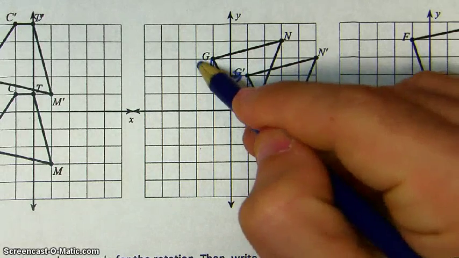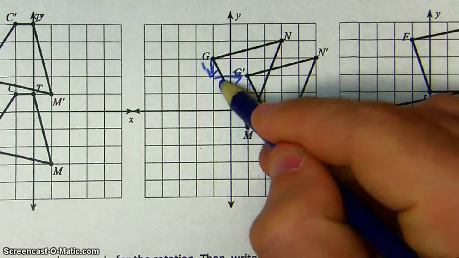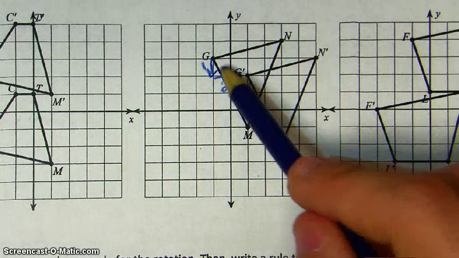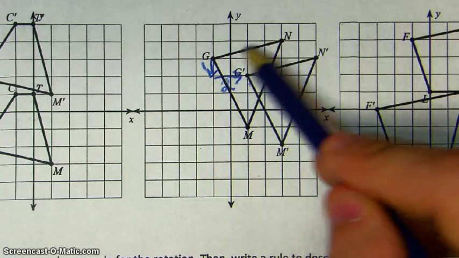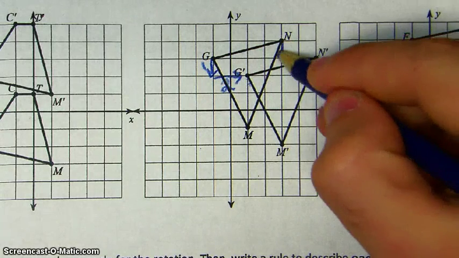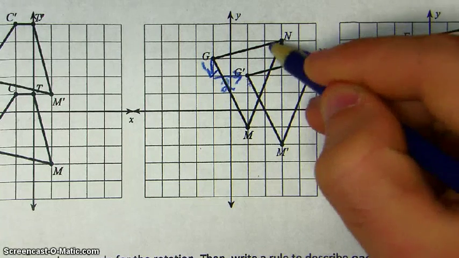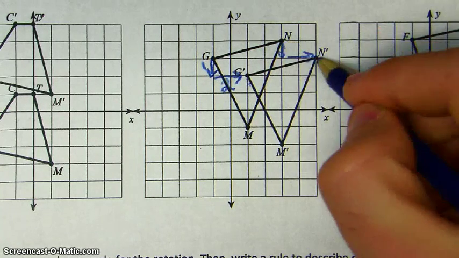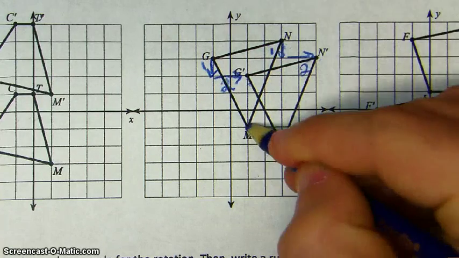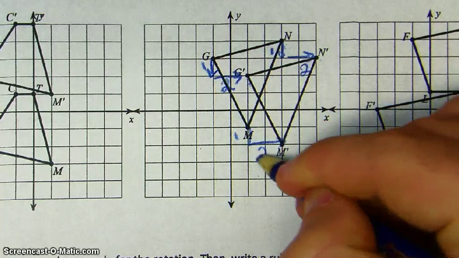We're going down 1 and to the right 2 spaces. The second thing to remember is that every vector is the same length and moving in the same direction. They're parallel. So we can double check that every vector from the pre-image to the image, from N to N prime, is going down 1 to the right 2. From M to M prime, down 1 to the right 2.